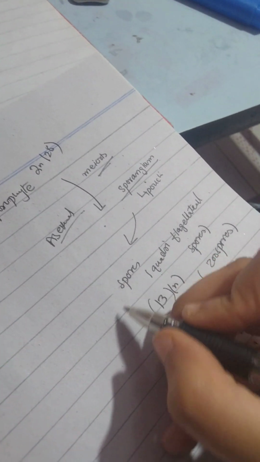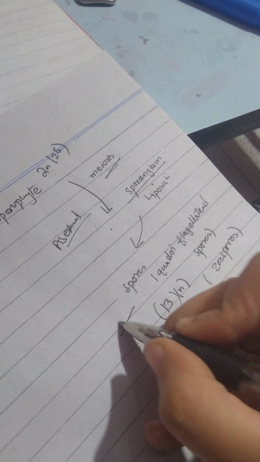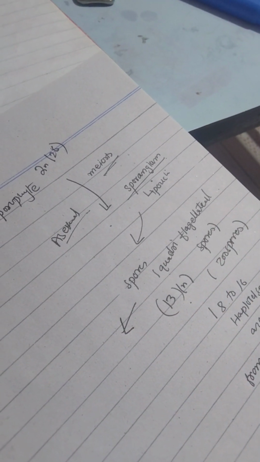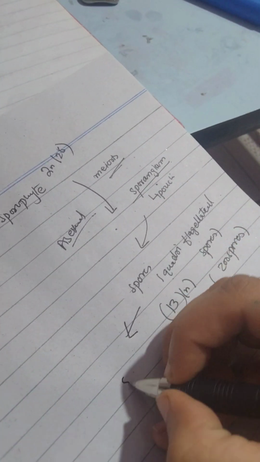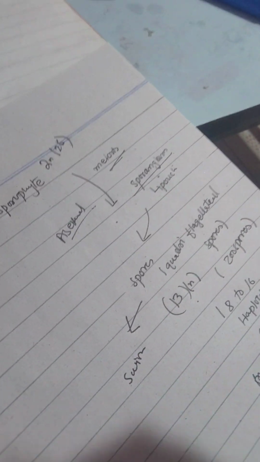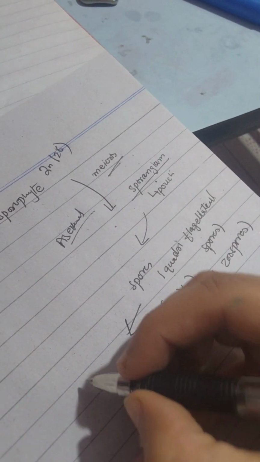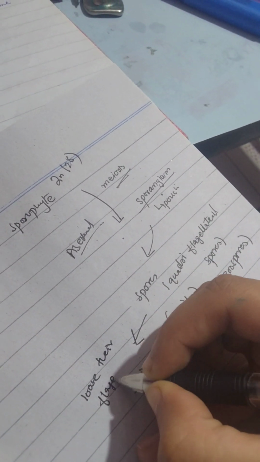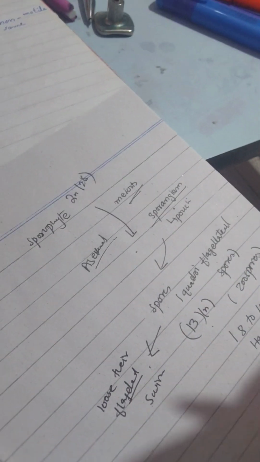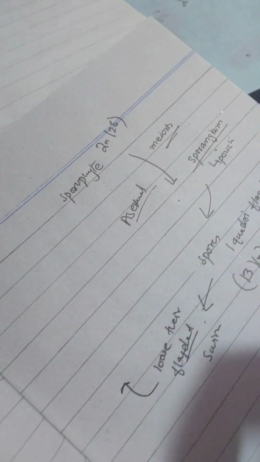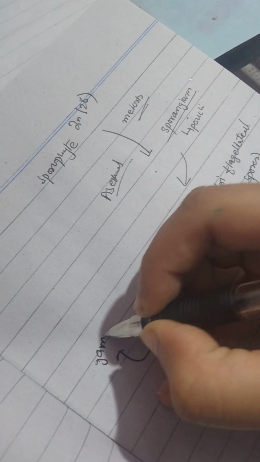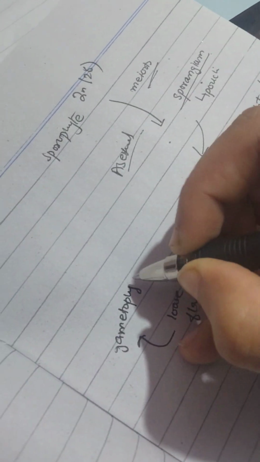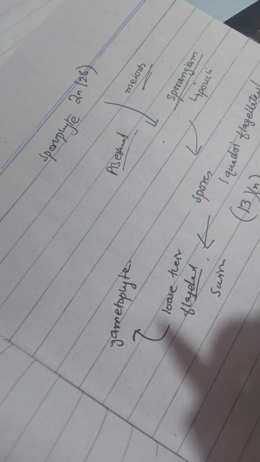Now what will happen, these quadriflagellated spores will swim, and slowly, gradually they will lose their flagella, and they will divide into the gametophyte.